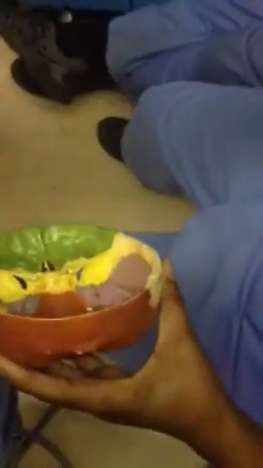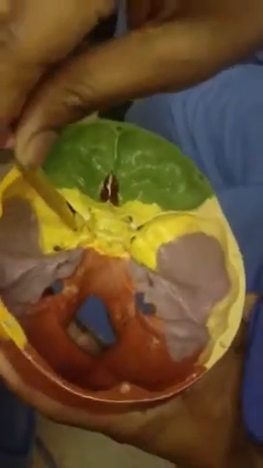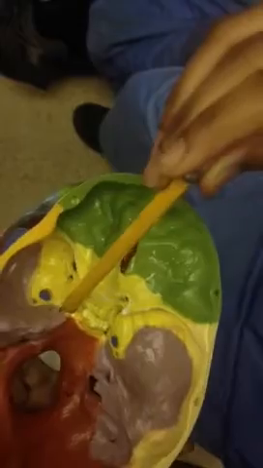Superior orbital fissure is what I'm pointing to. Here you have your foramen rotundum. Here is your foramen lacerum.